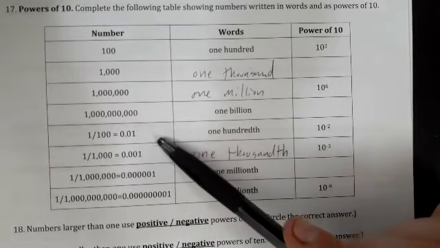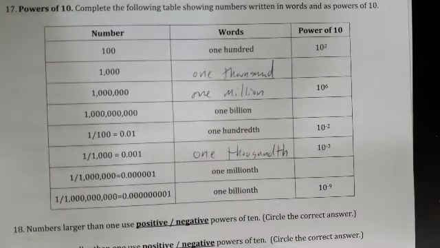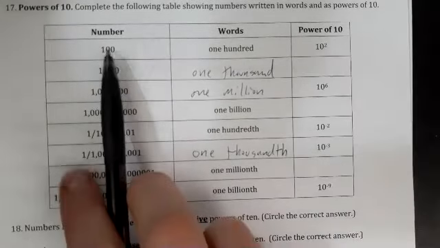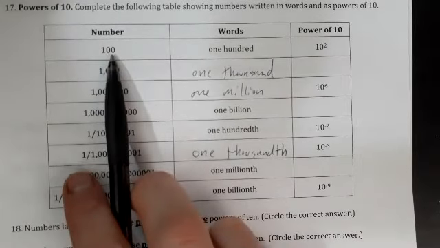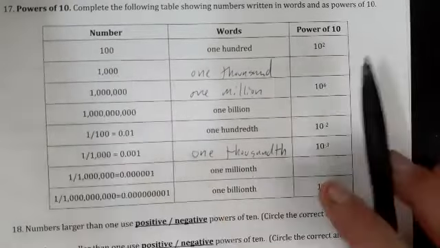We can do decimal notation over here as well. If we want to talk about powers of 10, you might notice 100 has 2 zeros. It is 10 squared. This has 6 zeros. It is 10 to the 6. So this is going to be 10 to the, if you count the zeros, it's got 3 zeros. Count the zeros, this one has, what, 9 zeros?